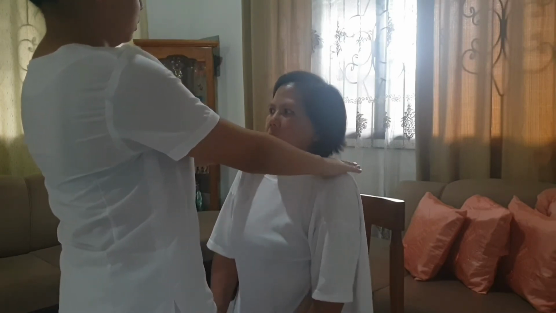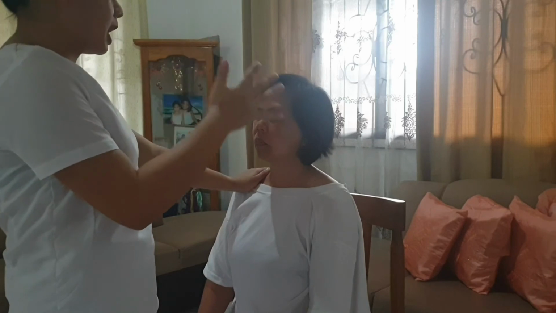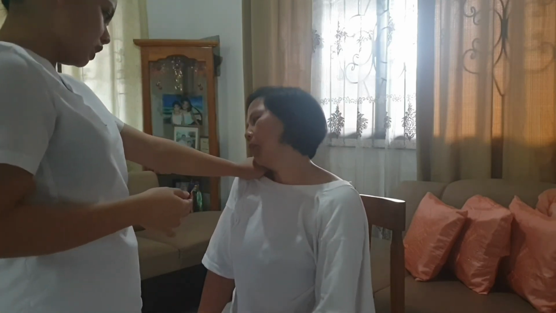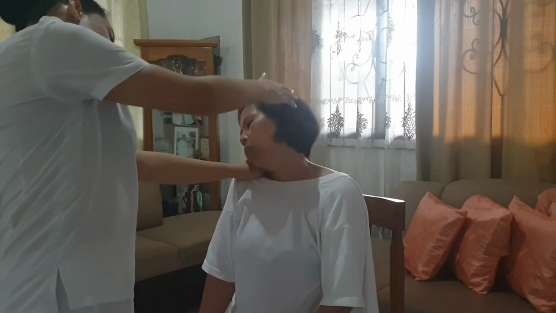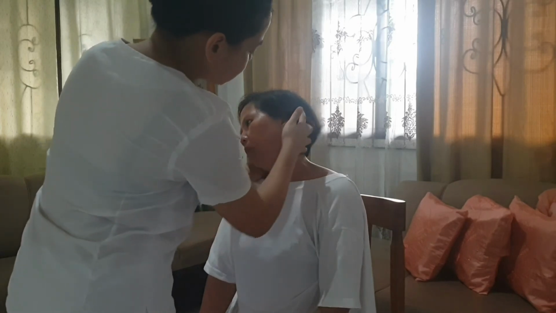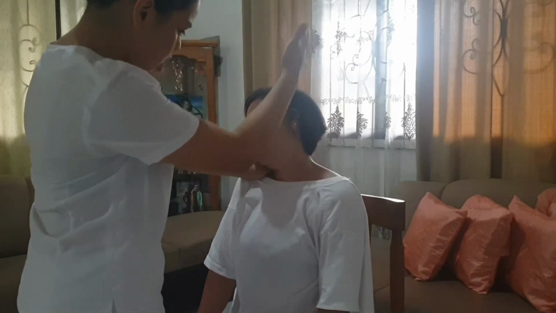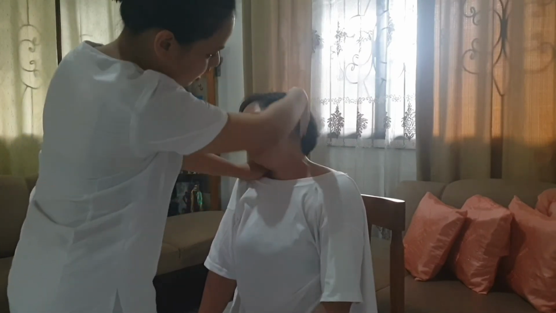Okay. Very good. The next thing that we're going to evaluate is the sternocleidomastoid muscle. Okay, so I'm going to place my hand here, and then you're going to turn your head against my hand, like this. Okay, go. Okay, do it properly. So we're gonna proceed to the right side first, and then I'm going to observe your sternocleidomastoid muscle in this area. Okay, do it properly.